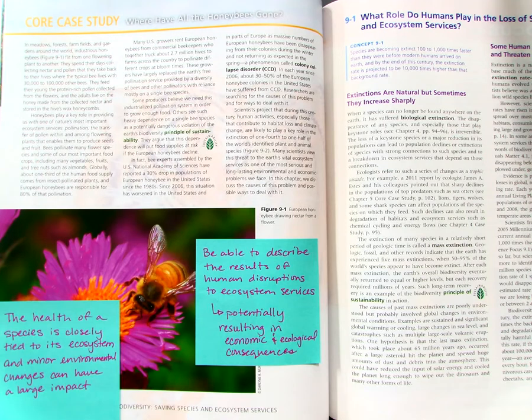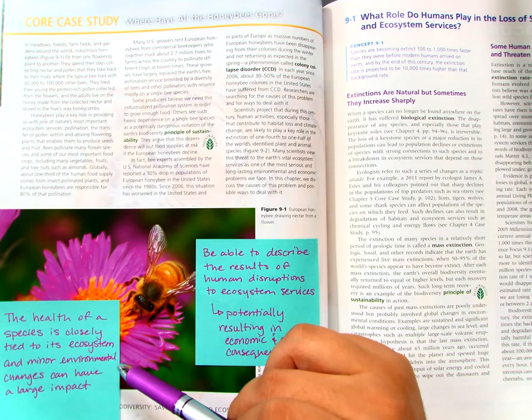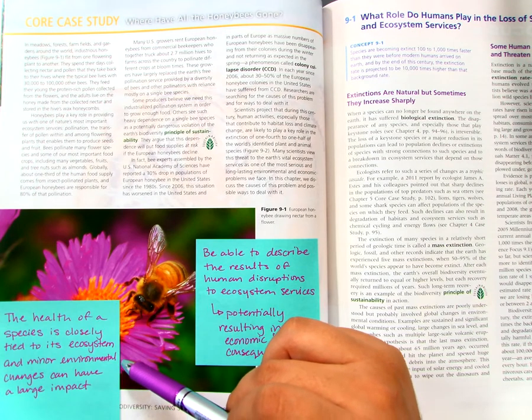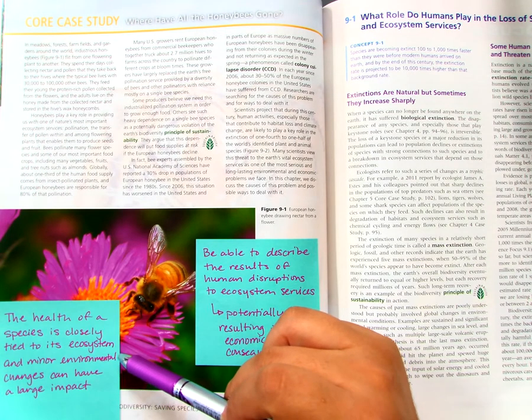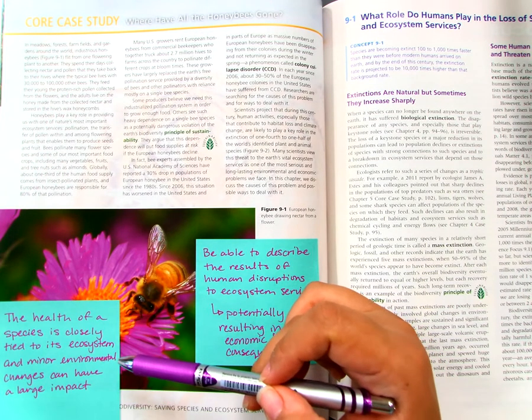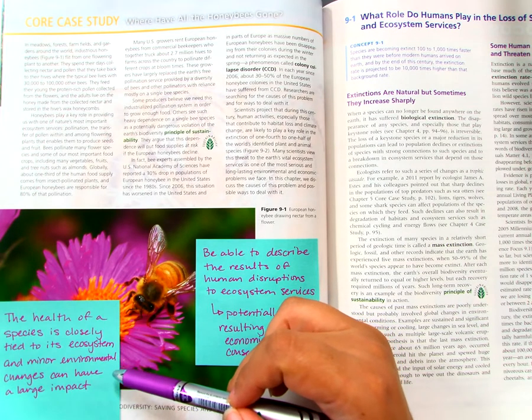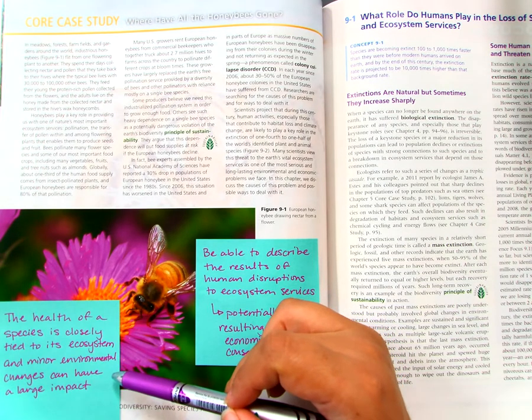Make sure as you go through it, you also look at what are characteristics of these particular organisms that make them vulnerable to extinction, as well as what are potential solutions for solving this problem. So one of the big ideas is understanding that the health of a species is very closely tied to its particular ecosystem. And then, of course, that's going to vary between different species. But also, in most cases, when you have minor environmental changes, that's going to have a large impact on the health of that species.